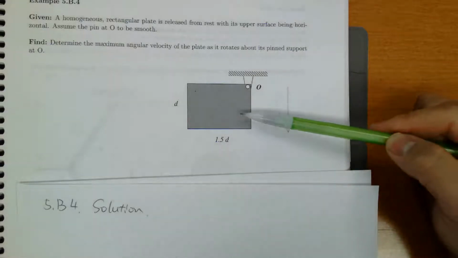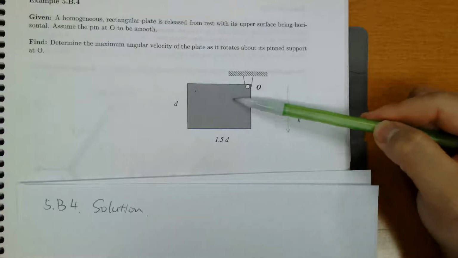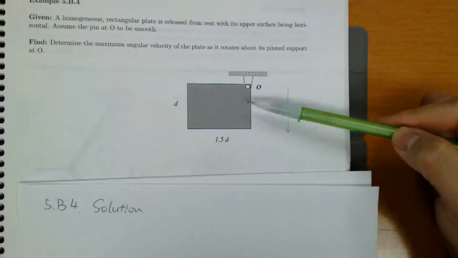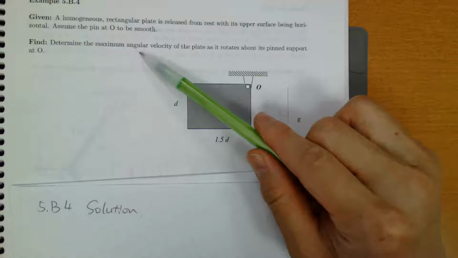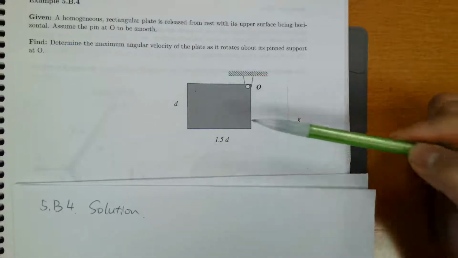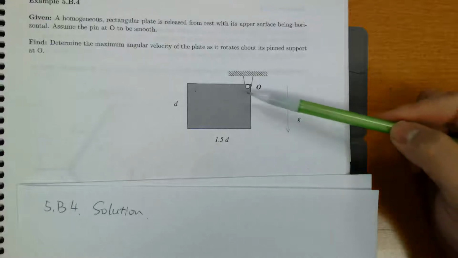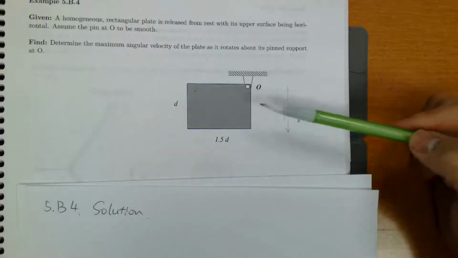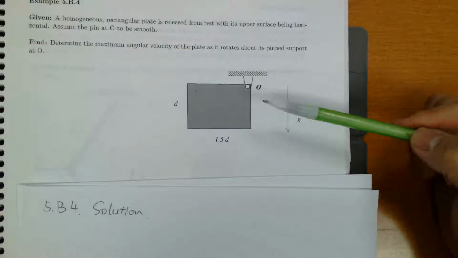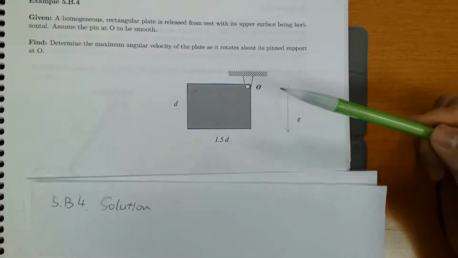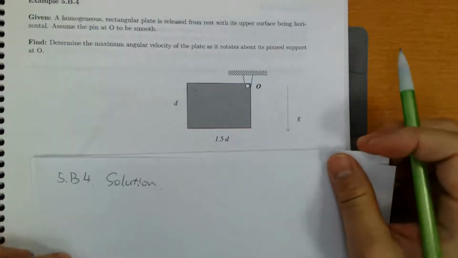So this is a work energy equation. At position one, we have potential energy. At position two, which is this maximum angular velocity position, we're going to see maximum kinetic energy since all the potential energy is being converted to kinetic energy. So now let's take a look at how to solve this problem.